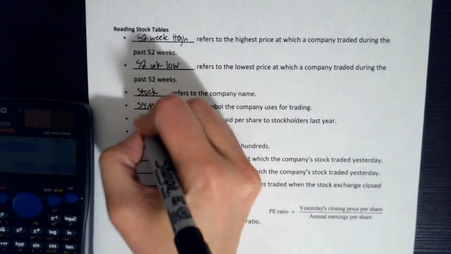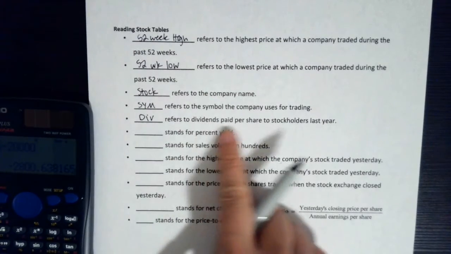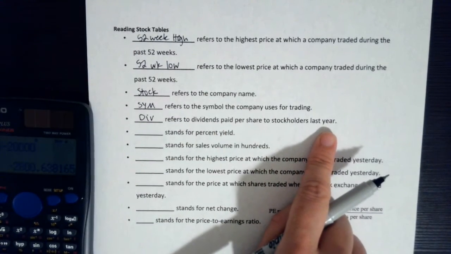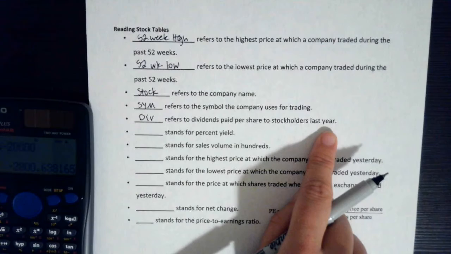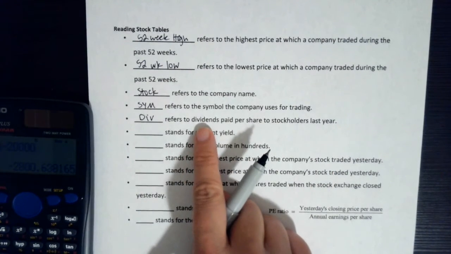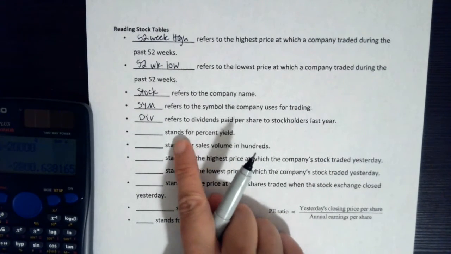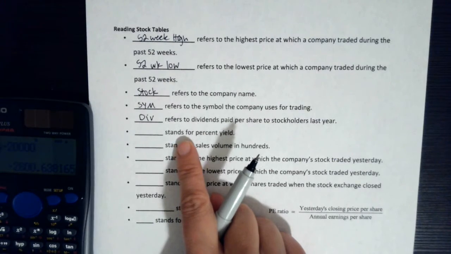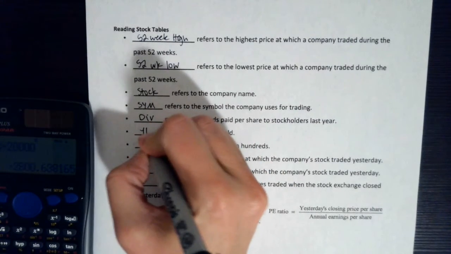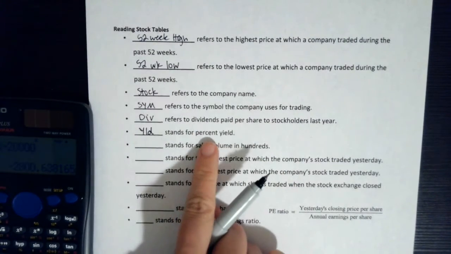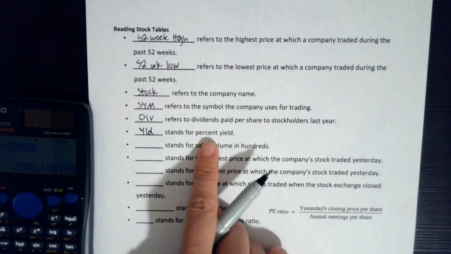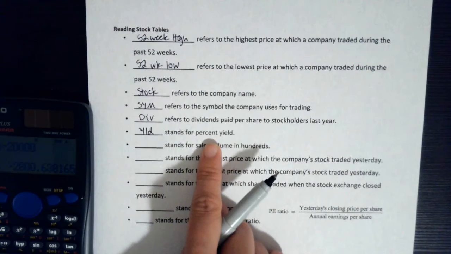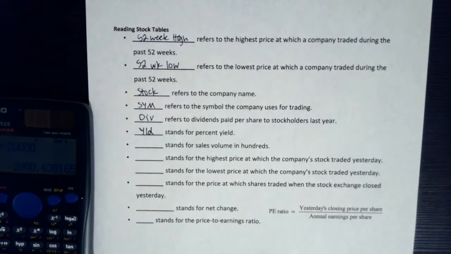DIV means dividends paid per share to stockholders last year. So if you own a stock and it earns money, then you get dividends paid back to you. So YLD stands for percent yield. And that is the interest. Like if you were going to put your money in a bank account and earn the same amount that you earned with these dividends, it's just telling you what percent interest you would earn. So it kind of gives you a comparison to a bank account.